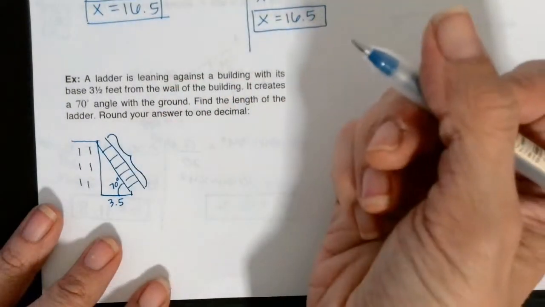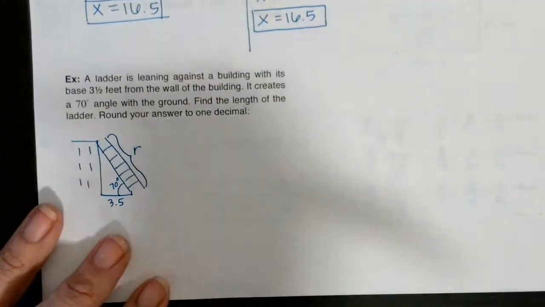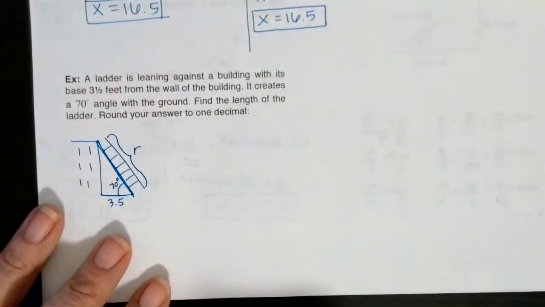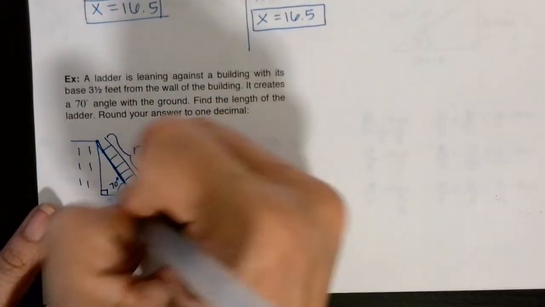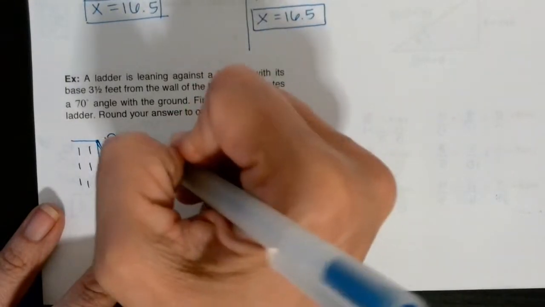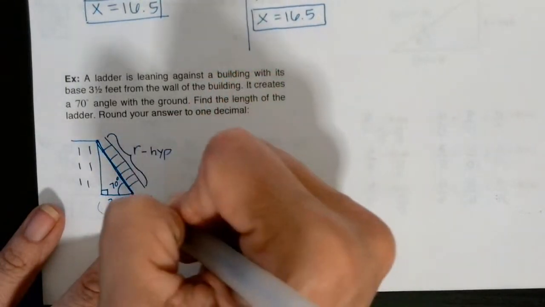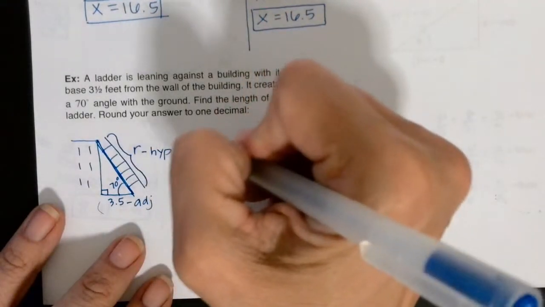So we can either label it H for hypotenuse, or we can label it R, or we can label it C, because really it's the hypotenuse of a right triangle, right? So we just need to figure out this side right here. This is the adjacent side, and this right here is the hypotenuse. So if you have adjacent and hypotenuse, the ratio that you can set up is cosine.